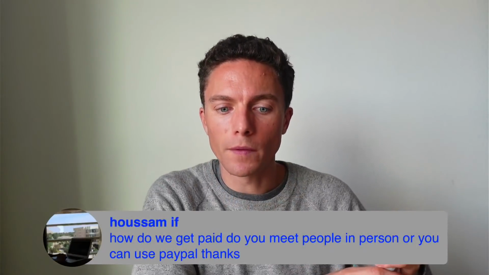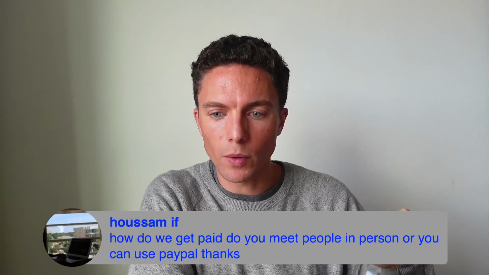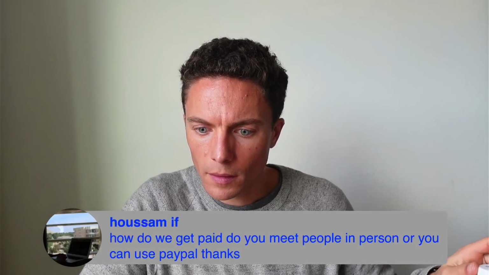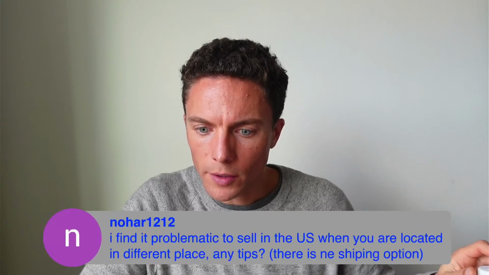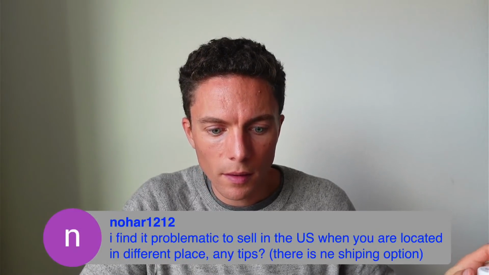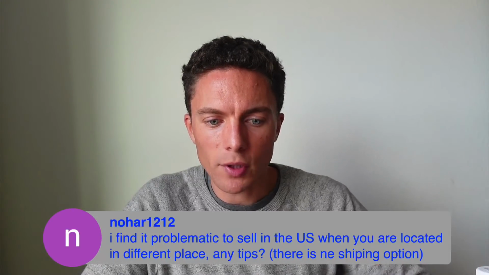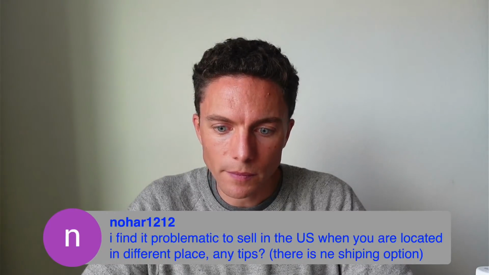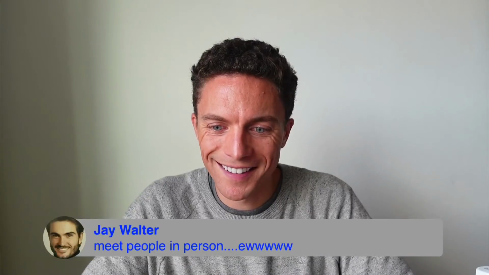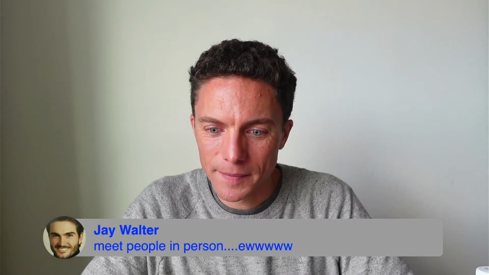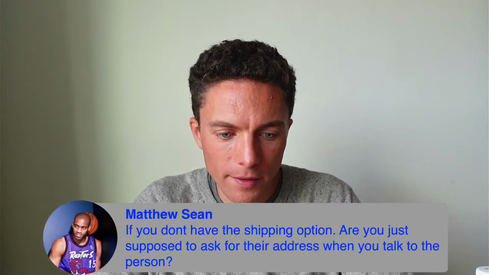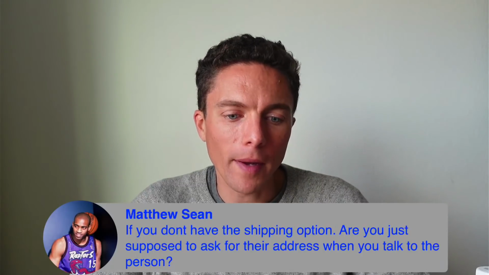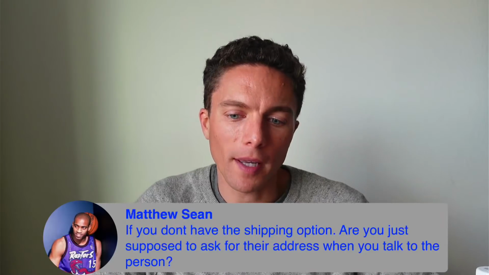So the payments are done through Facebook or through some other means, but primarily through Facebook, yeah. Are you talking about on Facebook? Yeah, so there's no shipping option, so you have to accept payments some other way. Yeah, so if you don't have a shipping option, well, it depends on what payment method you accept. So like PayPal, they can enter in their shipping address in there.